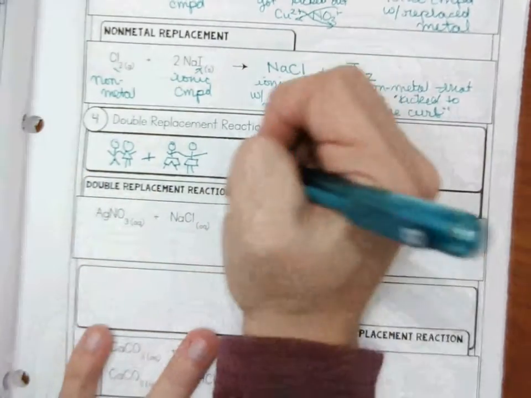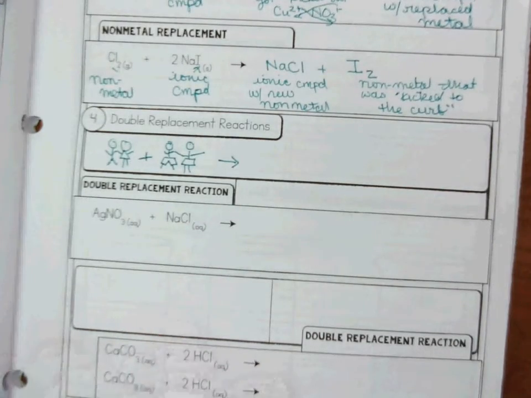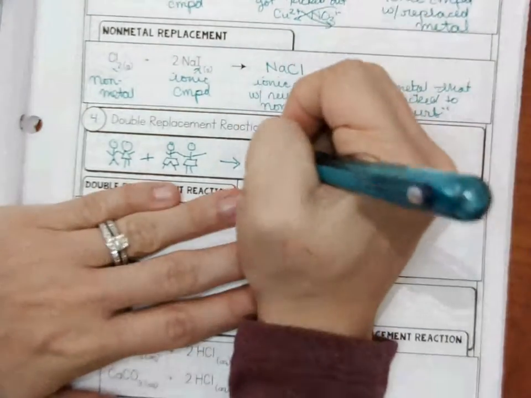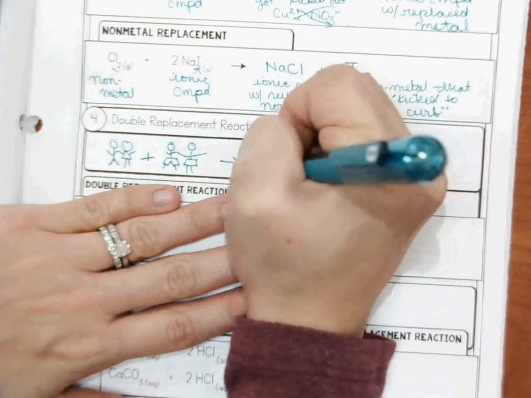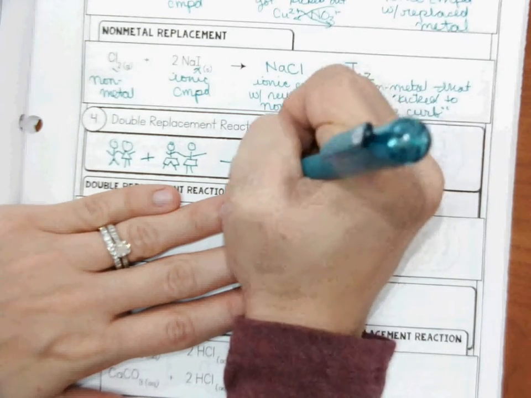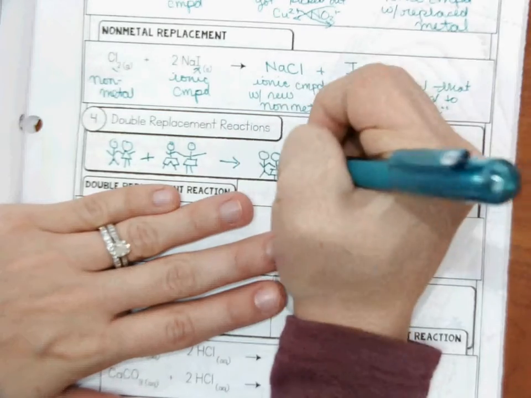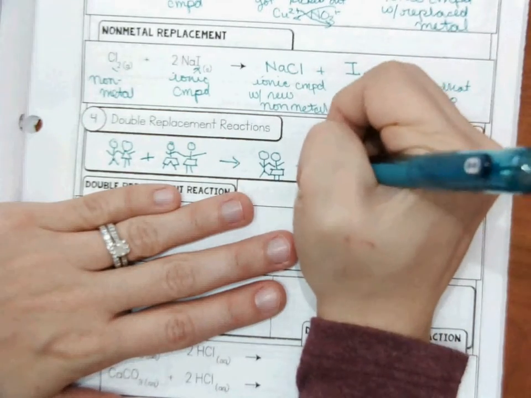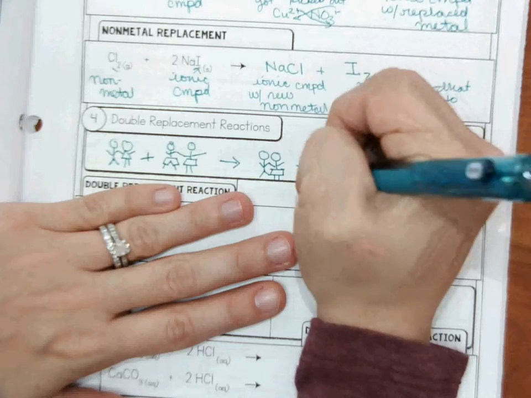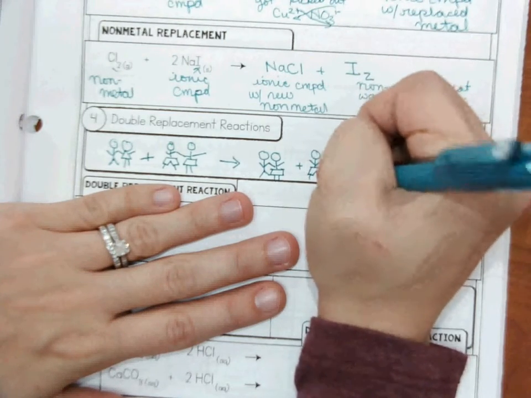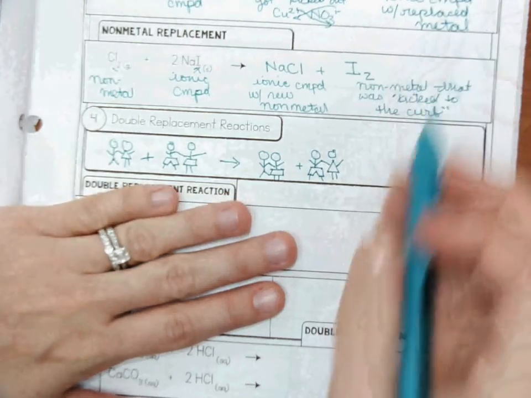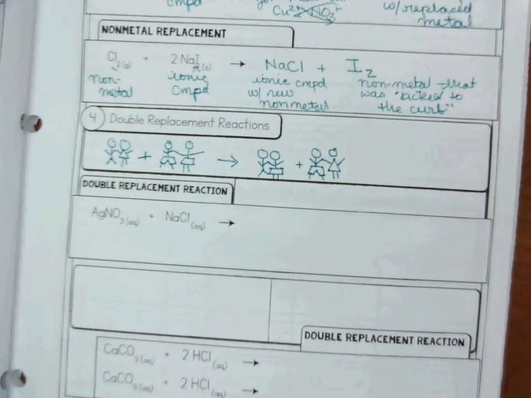All right, they're going to switch partners. Okay, this is a swingers reaction. So this man is now going to be with the woman wearing the skirt, and the man in the breeches is now going to be with the woman in the triangle dress. See, they switched partners.